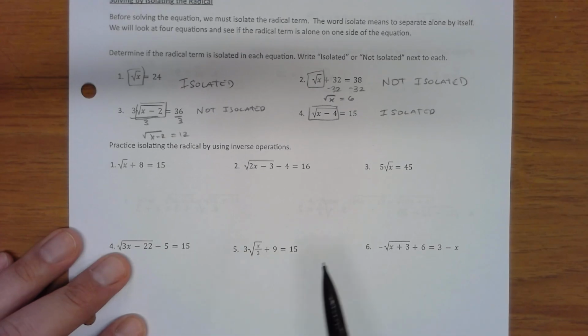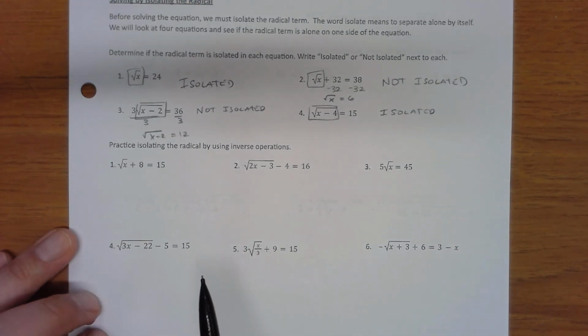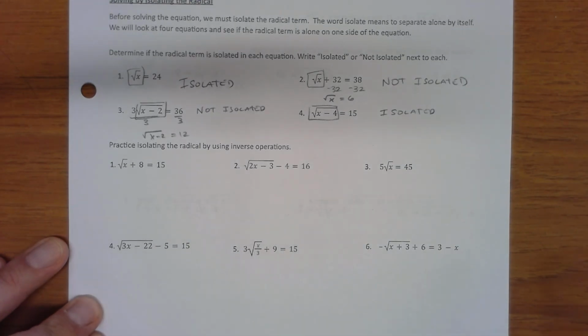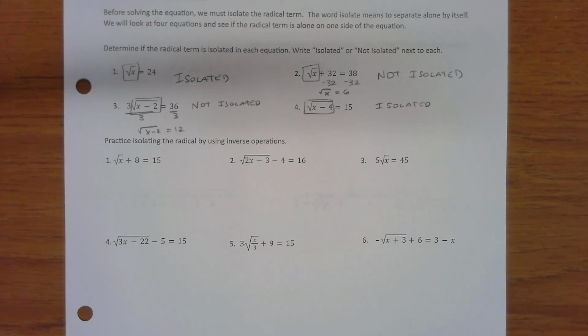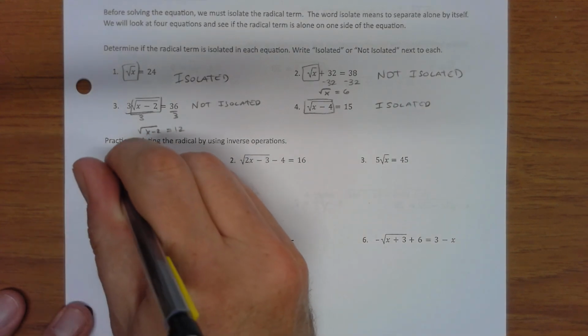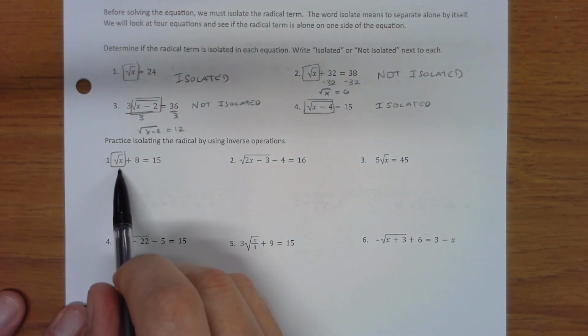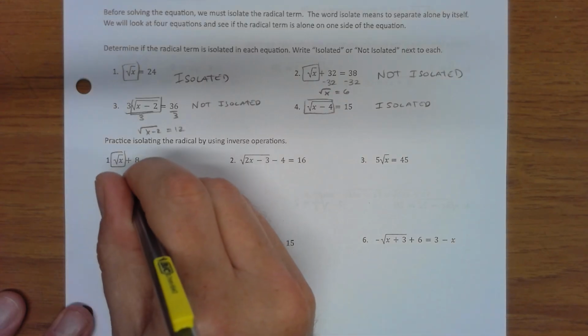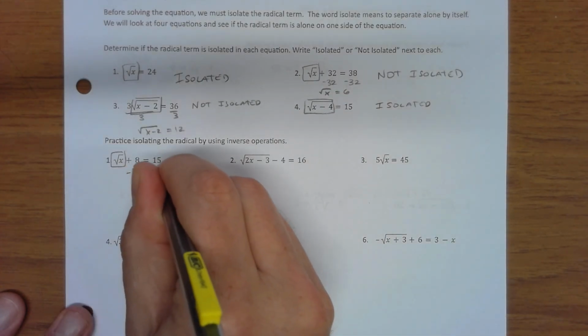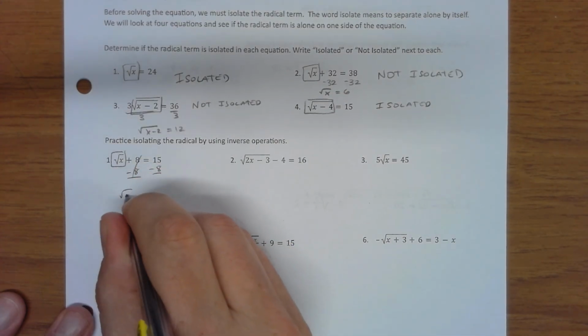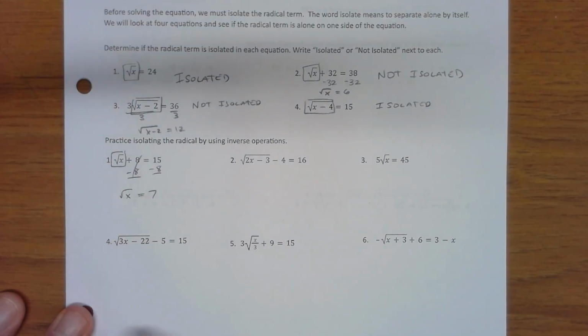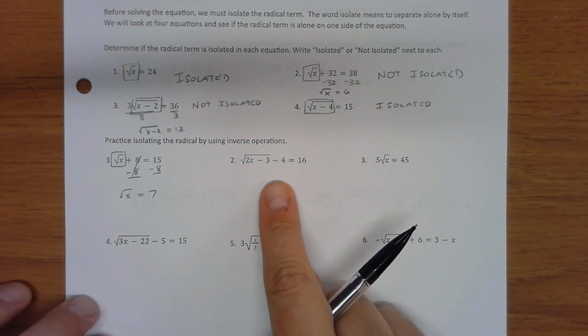On this page alone, I just want in this first part of this video to isolate all of the radicals. So none of the next 6 exercises have radicals that are isolated. Our job is to isolate those radicals using inverse operations. In exercise 1, the square root of x has a plus 8. To isolate it, we're going to subtract 8 on both sides. The square root of x equals 7. Now it's isolated. Let's go on to the next one.